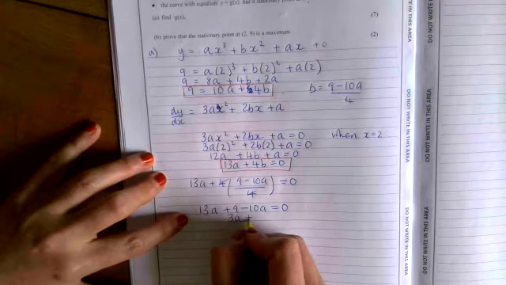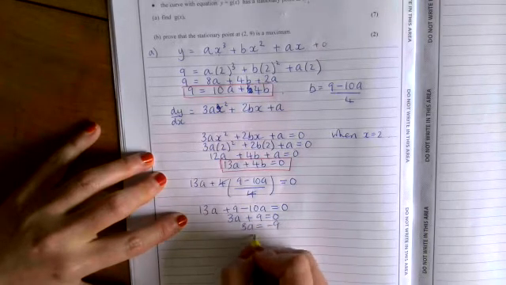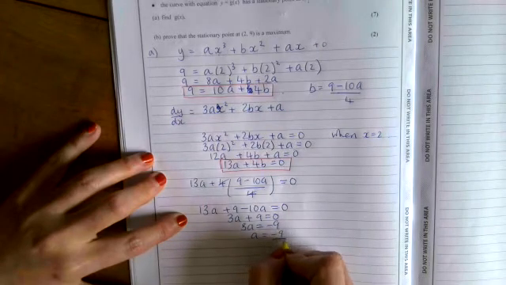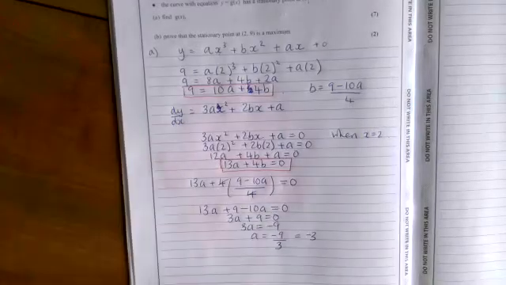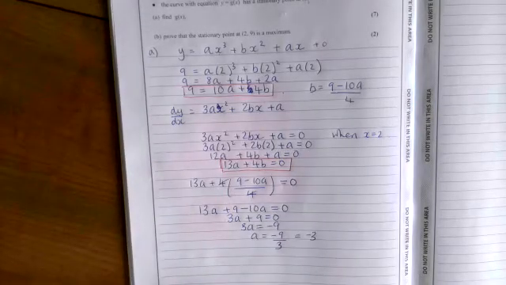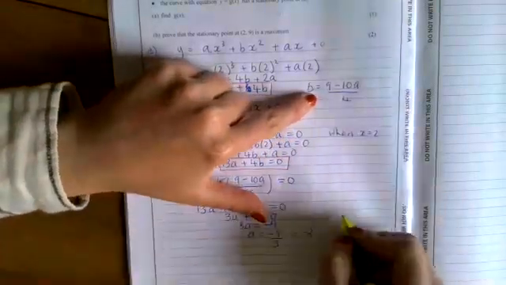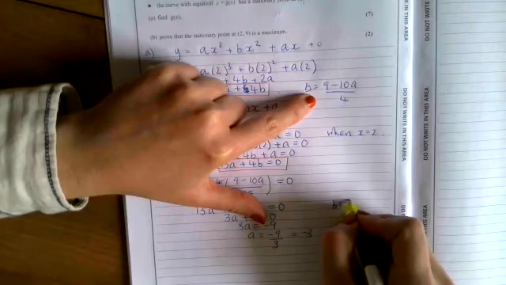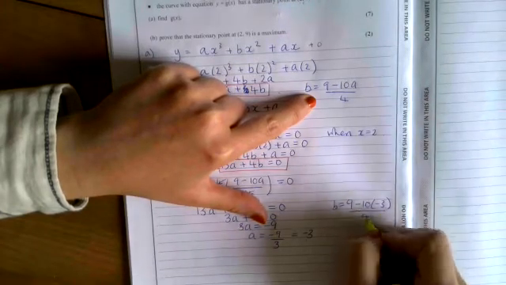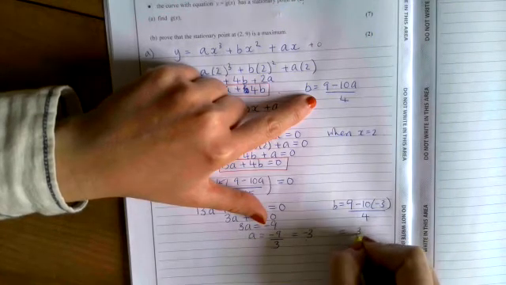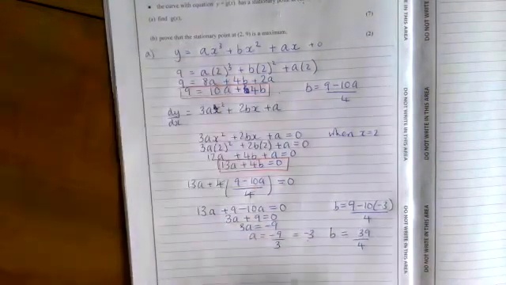So 3a plus 9 equals 0. I can solve that for a. So minus 9 over 3 is -3. So a is -3. And then I just need to substitute this into this and I can find b. So b is 9 minus 10 lots of -3, over 4, which is 39 over 4. So b is 39 over 4.